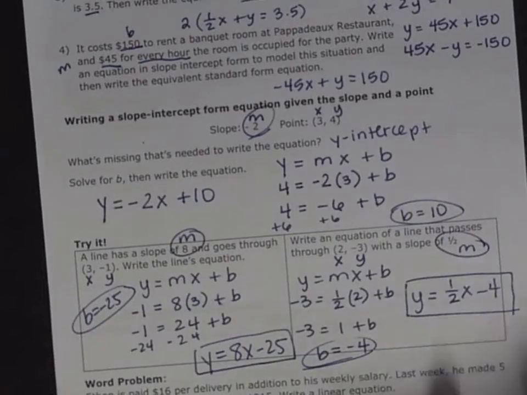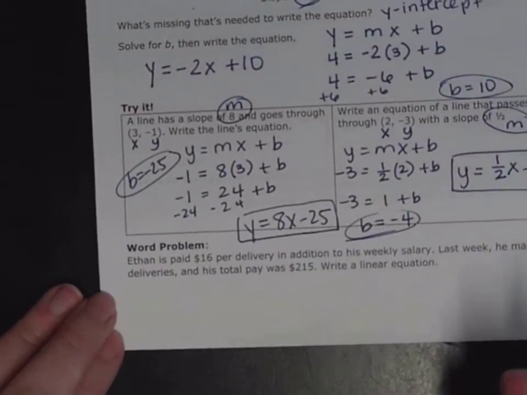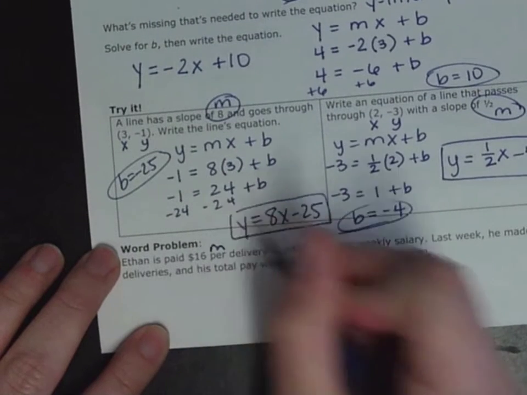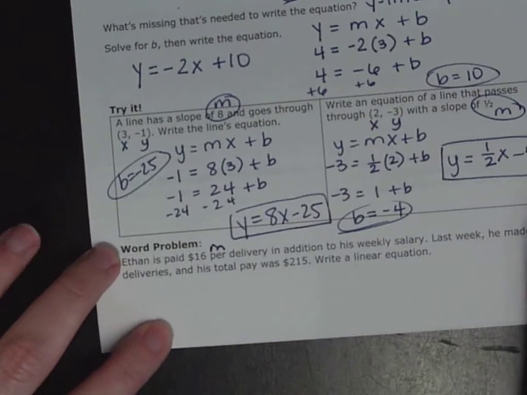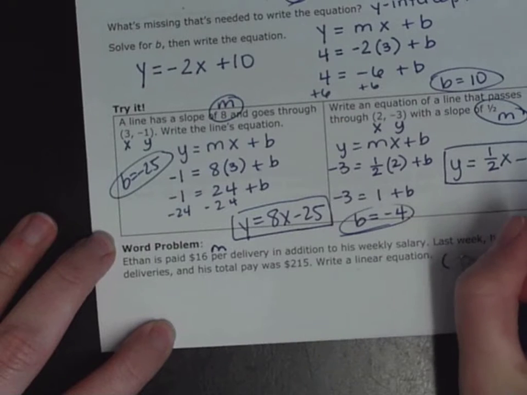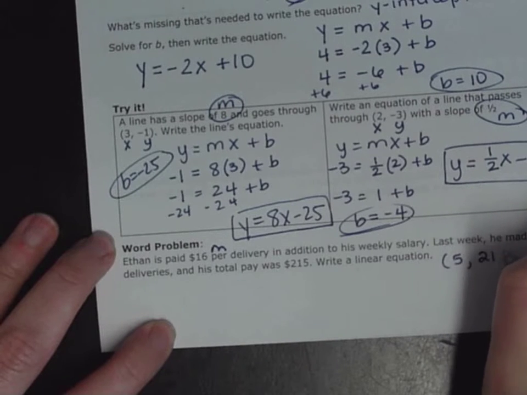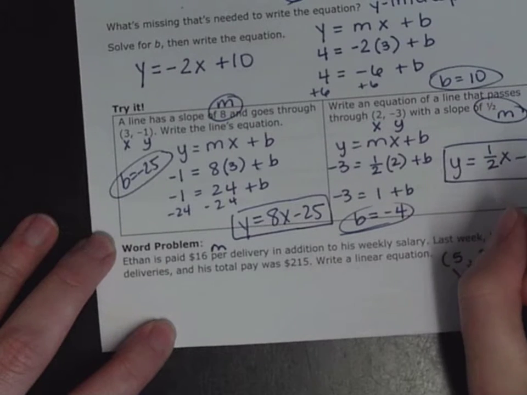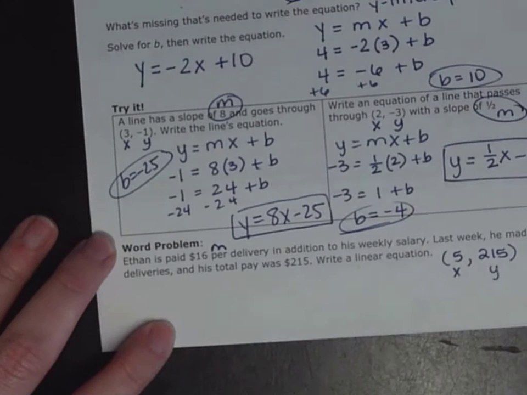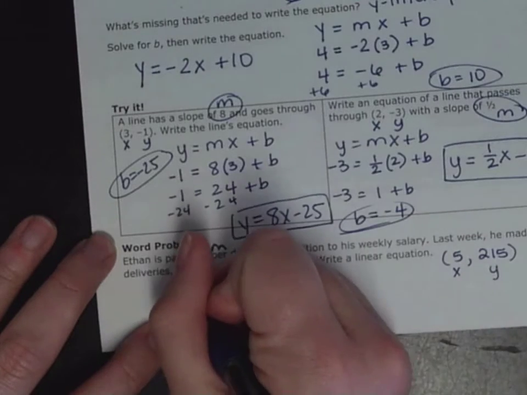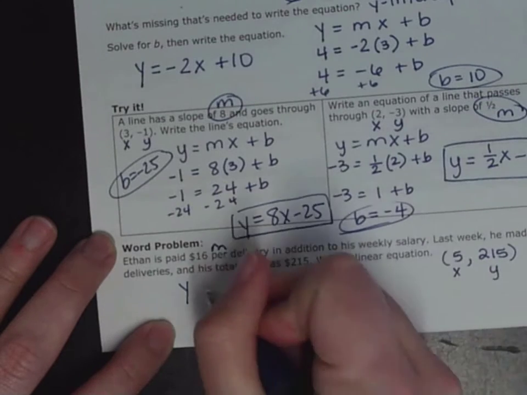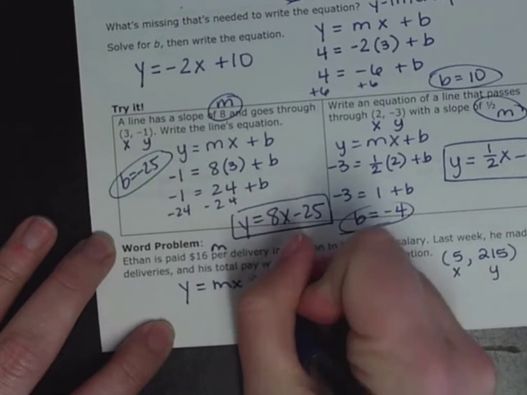Okay, what to do with a word problem? He's paid $16 per delivery, so this is my slope because it's got the per. Last week he made 5 deliveries and the total pay was $215. So y equals mx plus b.